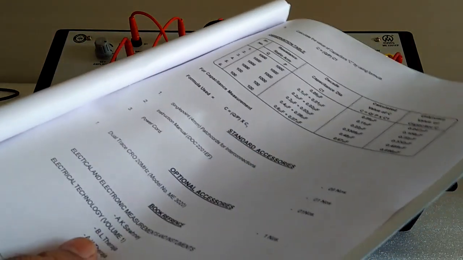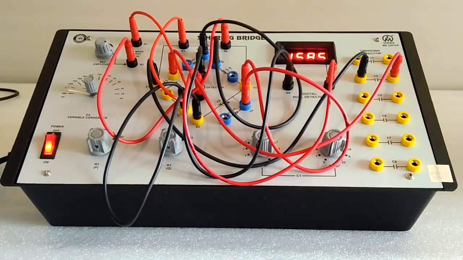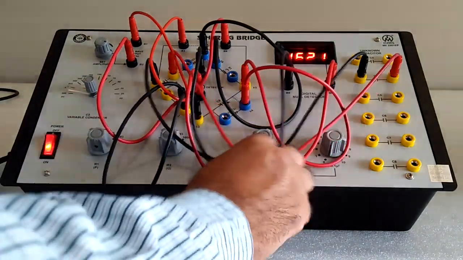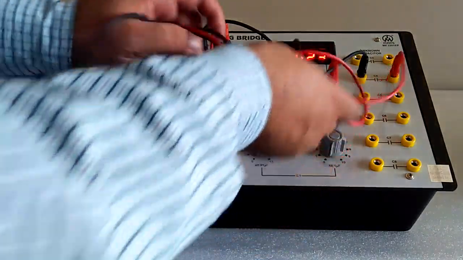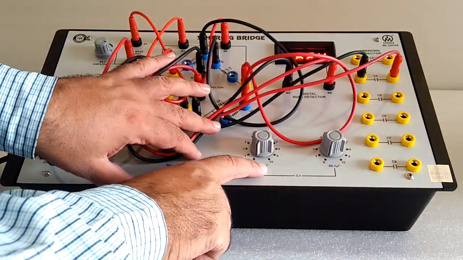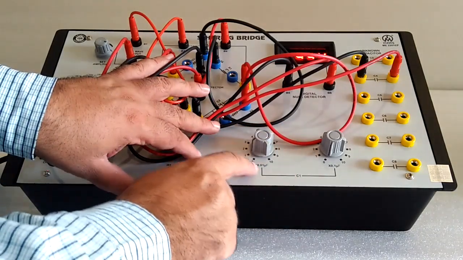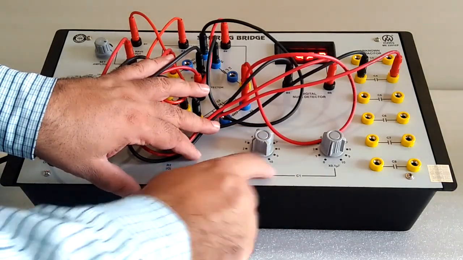Later we have used. Switch on the instrument, and this will give you some value. Now try to balance with these arms. This is the value 0.01. Suppose we have to put this here, then 0.01 into 1. The value is 0.01 microfarad.